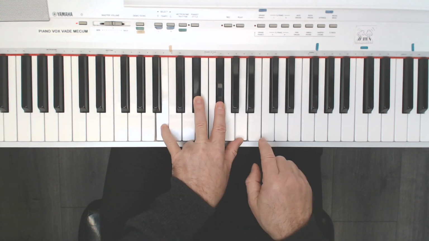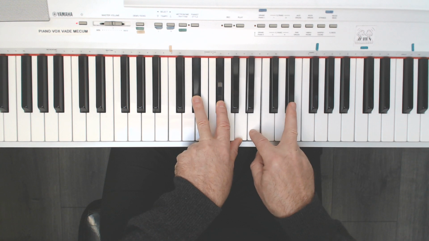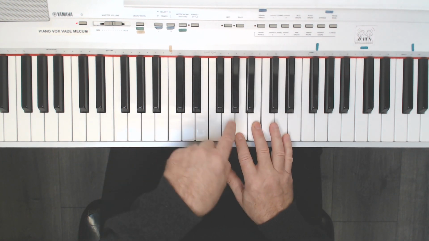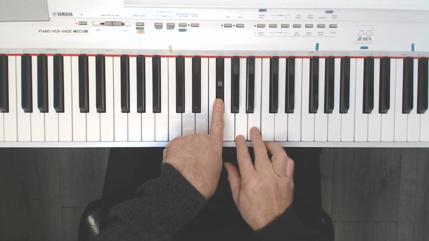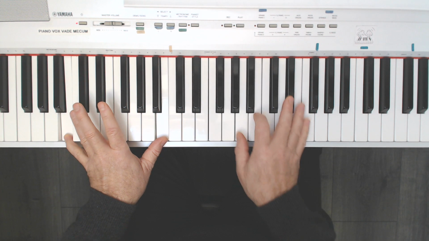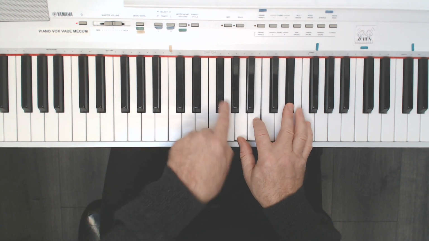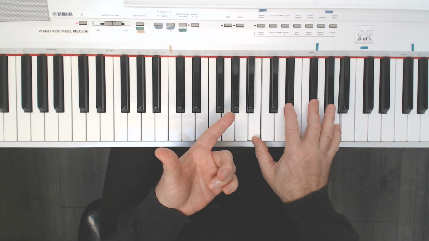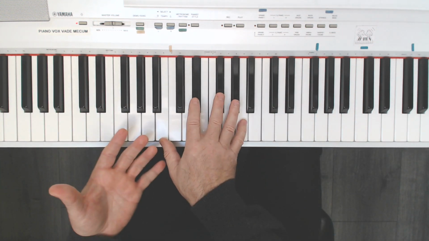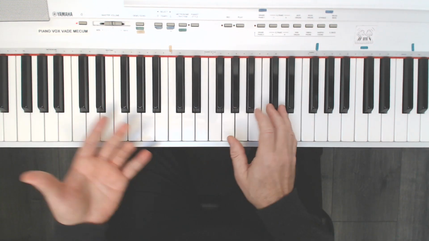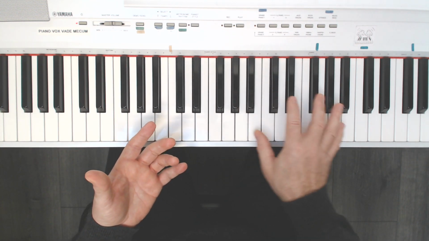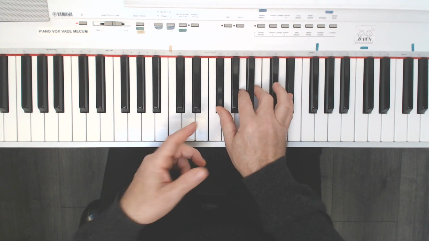So the root is coming on the top. The third on the top. I suggest to use this one. So A flat, A, B, and E flat. But if you want, just play like this without the 5th, or with the 5th, or in the root position. It's up to you. You know, it's only a reverse. Okay. So I suggest this one.